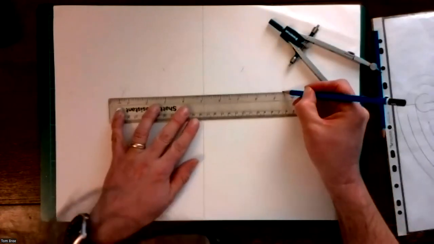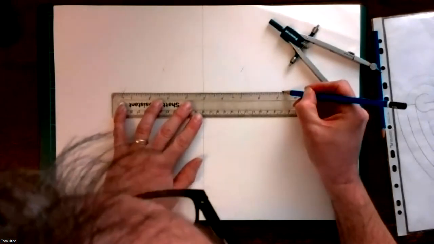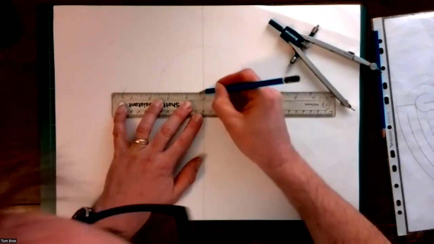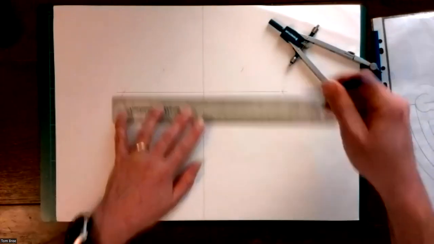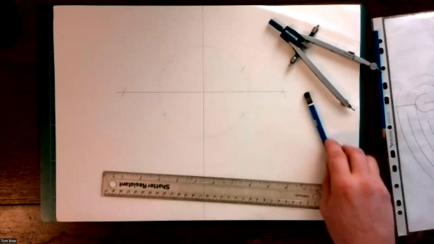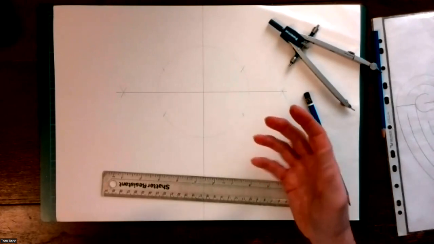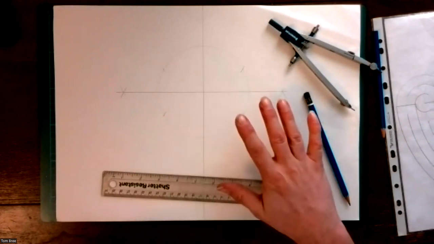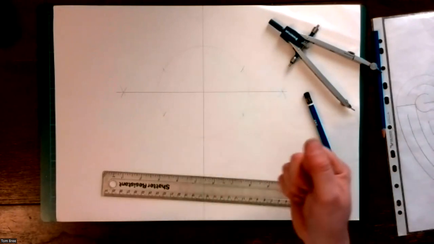Once you have those two crosses, put the horizontal line in. Now, I should have said actually, from now on, perhaps let's stick to this. I'm doing my lines strong enough for you to be able to see them, but I want you to do all of the lines that we're doing for this first part of the pattern faintly.